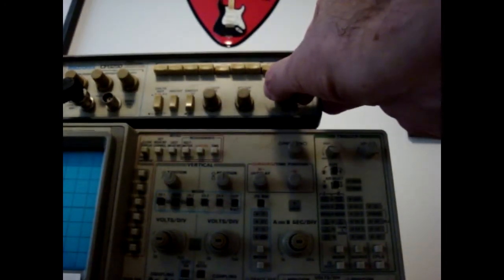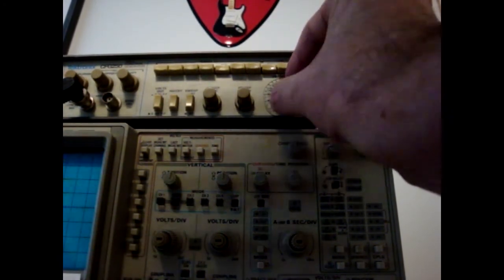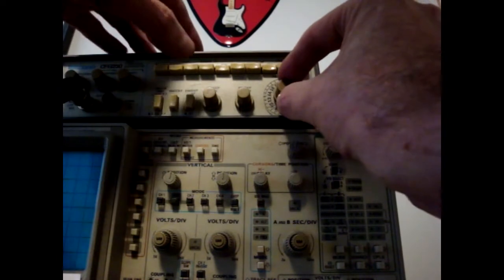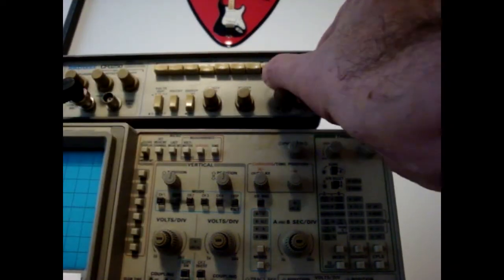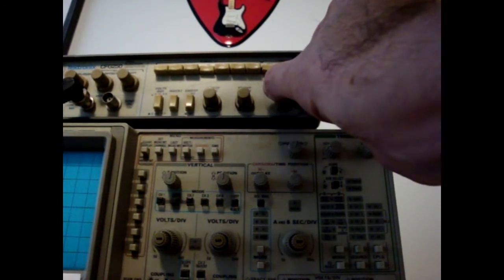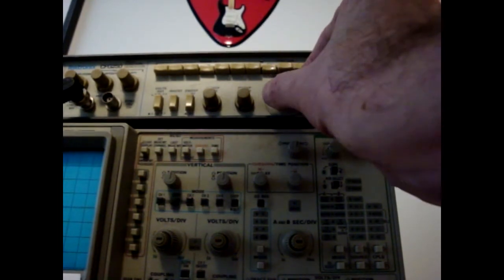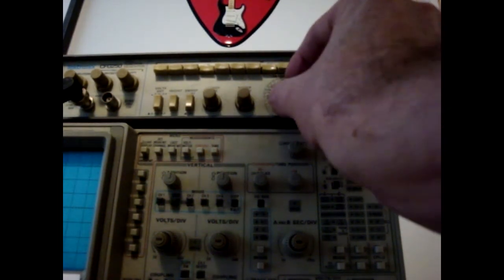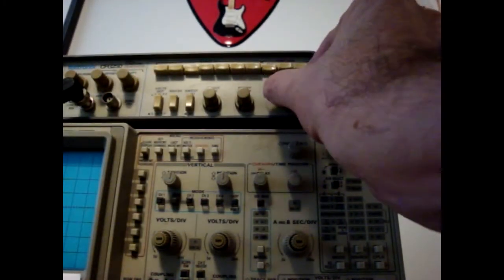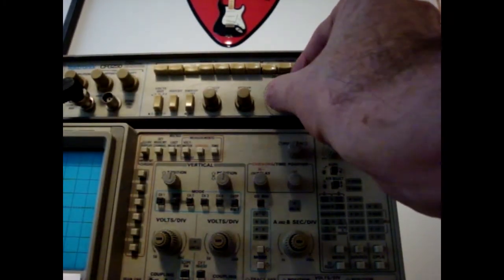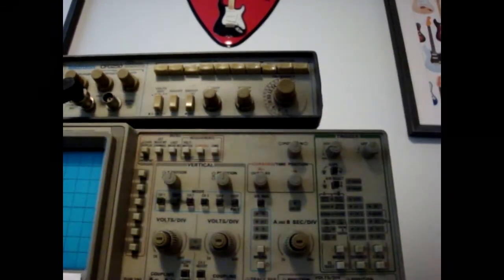Here's about 20, 40. 200. 1,000. 2,000. Going over 10, 15K there and I can't really hear it anymore. That's the response of a good speaker.